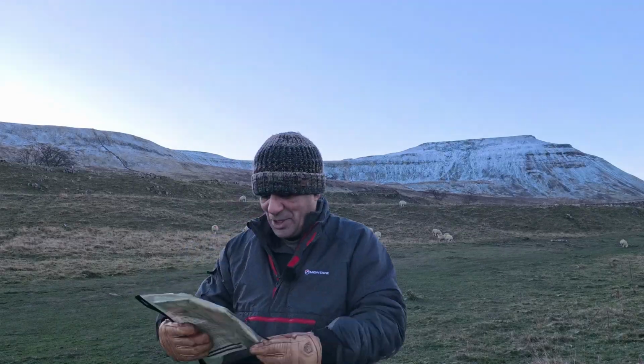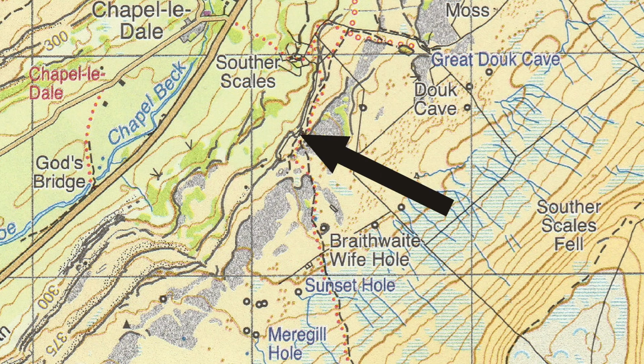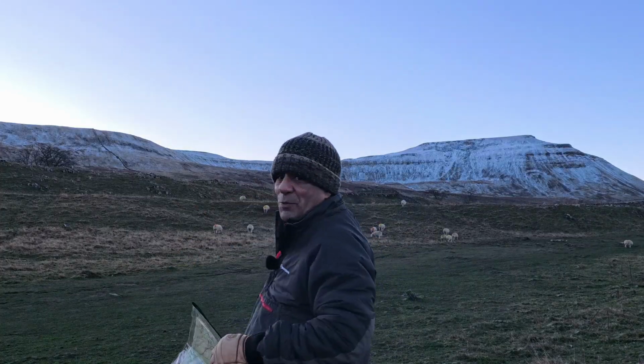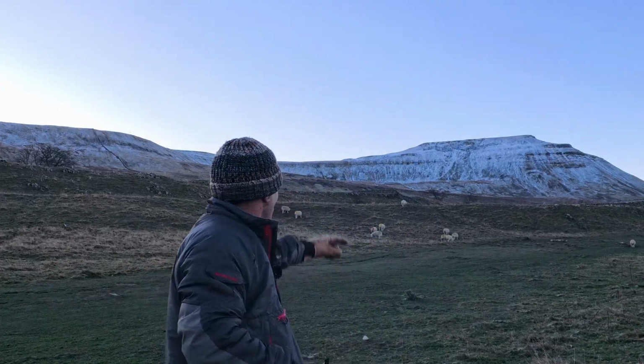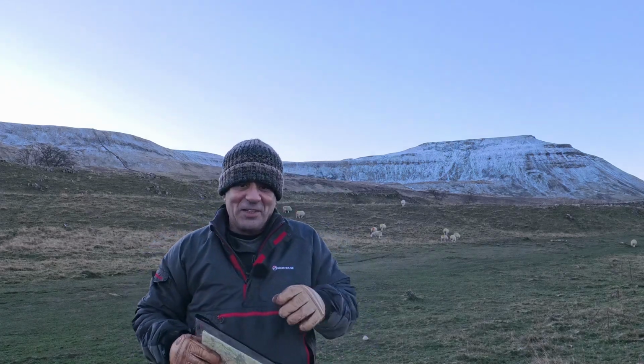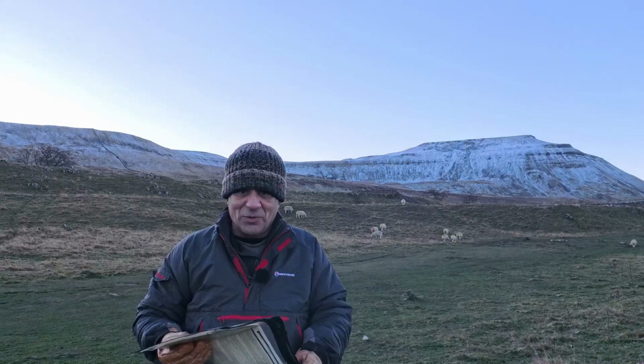At the moment, I'll show you where I am. I'll drop this on your screen. I'm at this wall track junction, and the hill behind me, that one there, that's Simon's Fell, and you can see that it stretches southwest all the way towards Ingleborough, which is that one over there that you can see in the distance. And this is where the bands of altitude shading on the map becomes really useful.